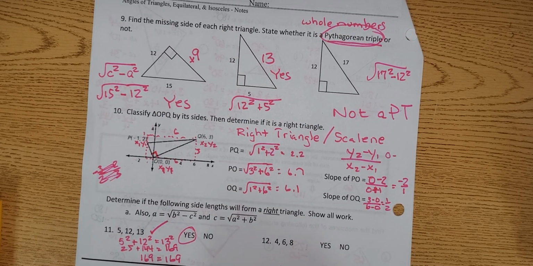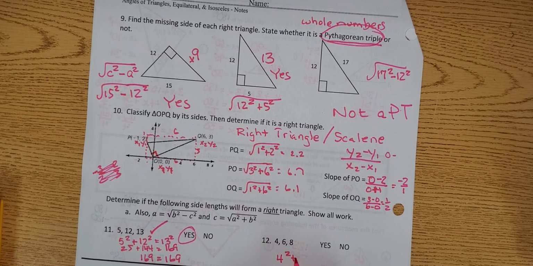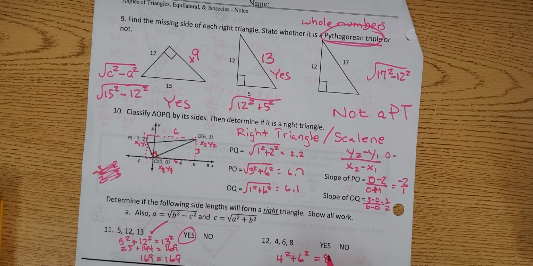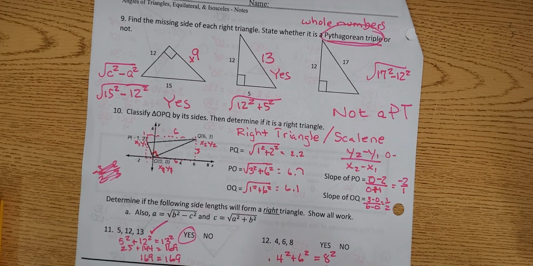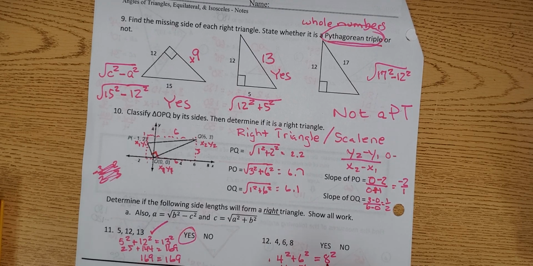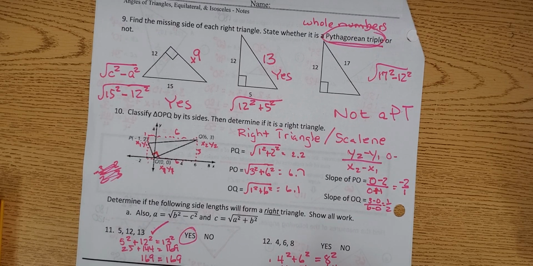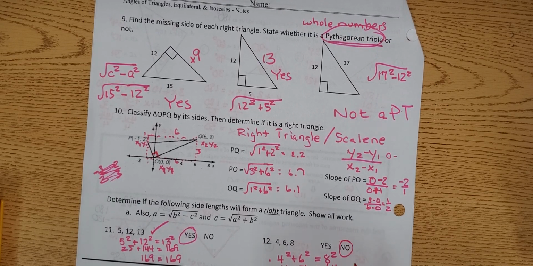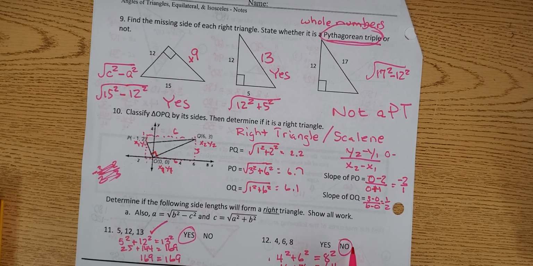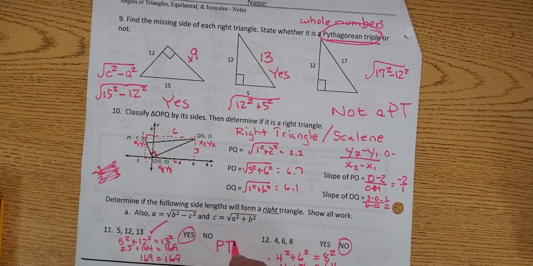Okay, this one over here, a 4, 6, 8, you'd say 4 squared plus 6 squared is equal to 8 squared. Okay, you take that, what is that, 16 plus 36, and that's 64, and this is 52 when you add it. So since they're not equal, it's not a Pythagorean triple. Okay, this one's a P2 and this one's not P2.